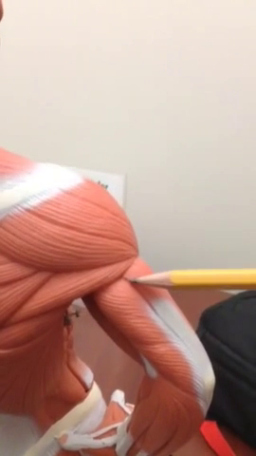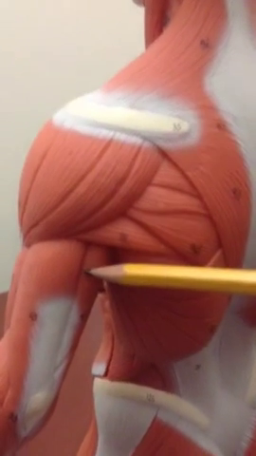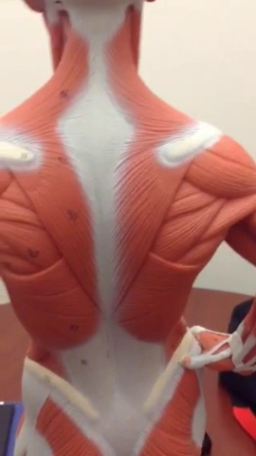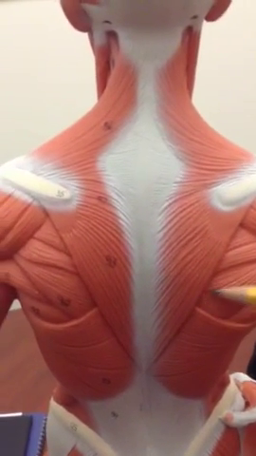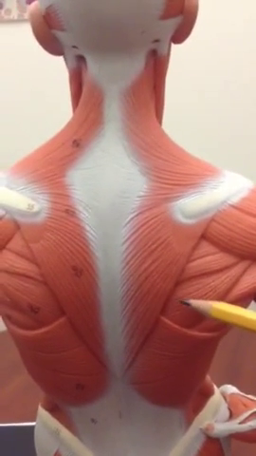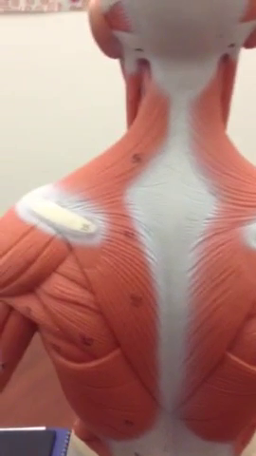Biceps, triceps brachii. Triceps brachii. Again, I apologize, early in the morning. Triceps brachii. We have now your rhomboid majors. Rhomboid majors.